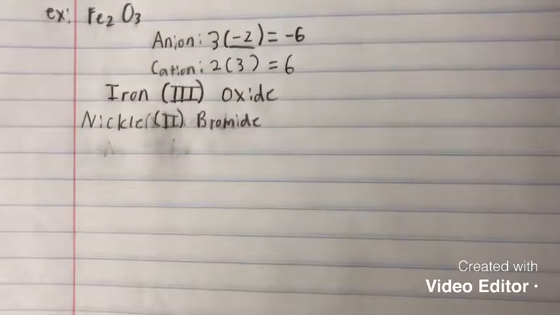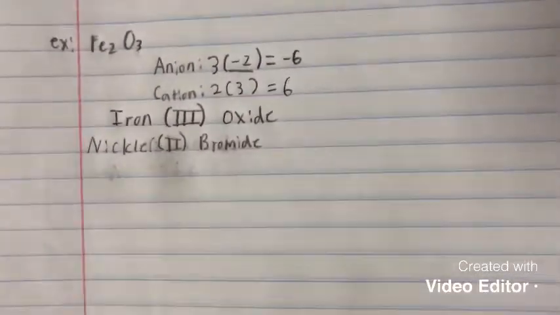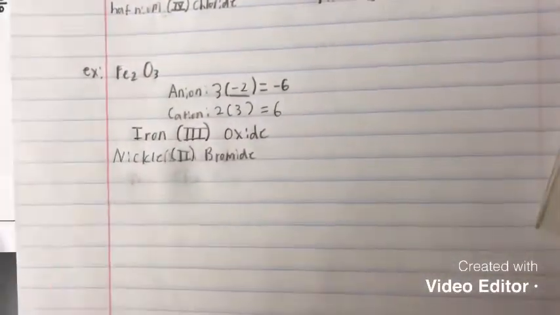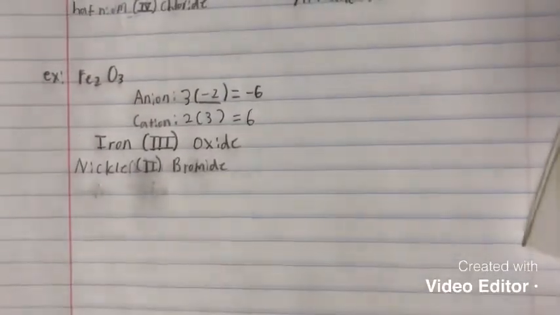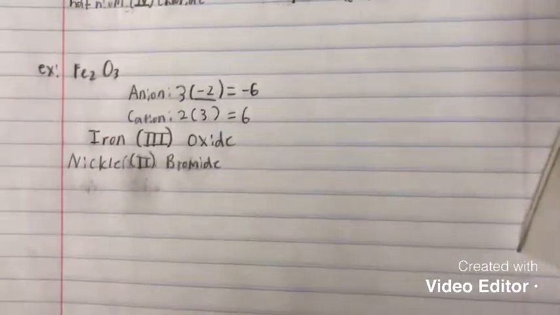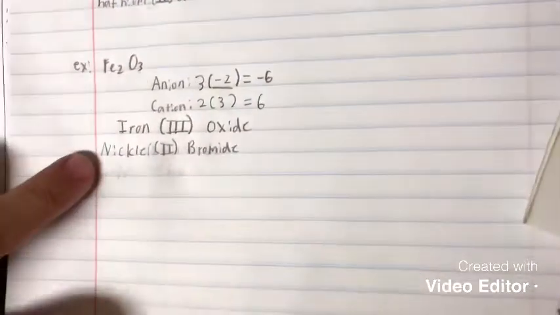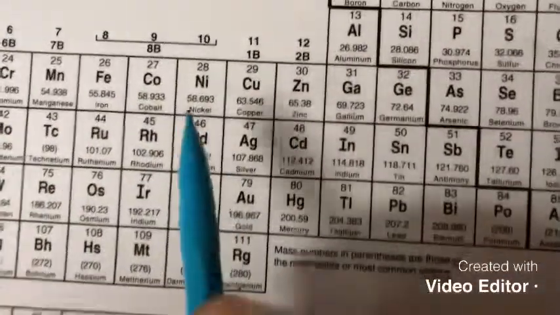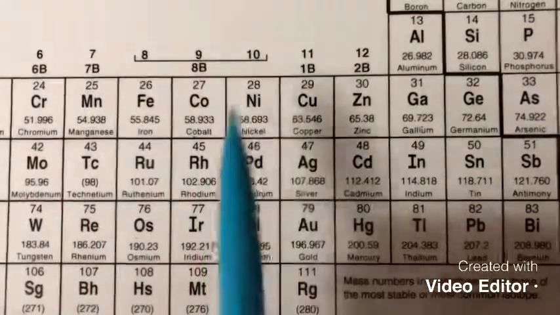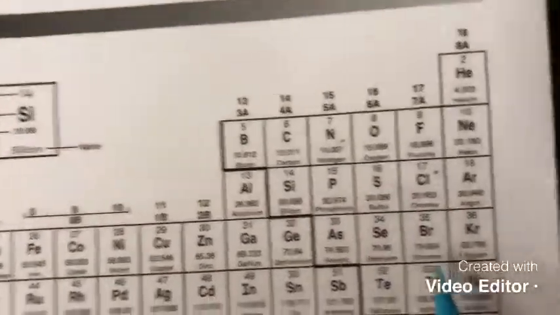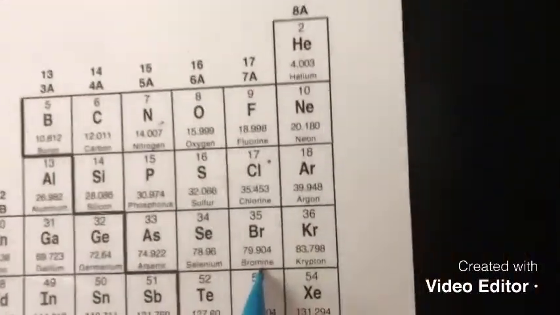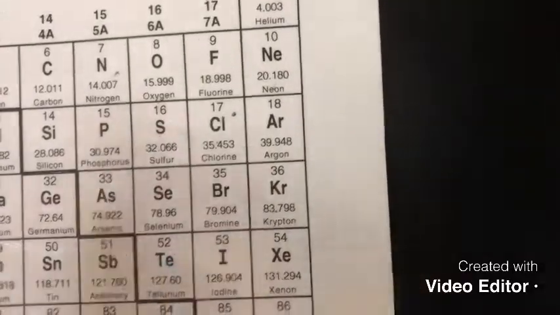Now the next one we will be doing is nickel bromide. So first we have to get the element symbols. Nickel, if we go over to our chart, is Ni, and bromide is the ide name for bromine, which is Br.